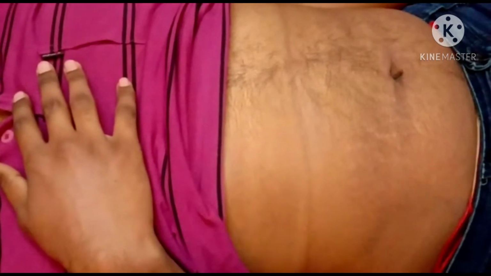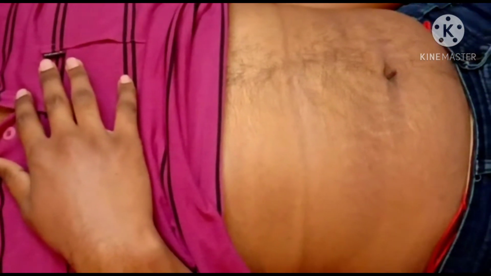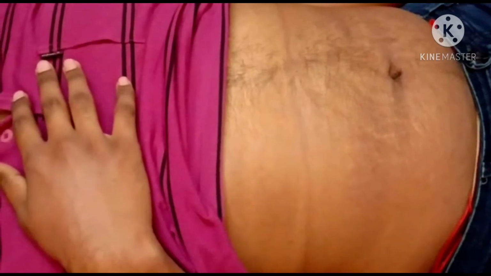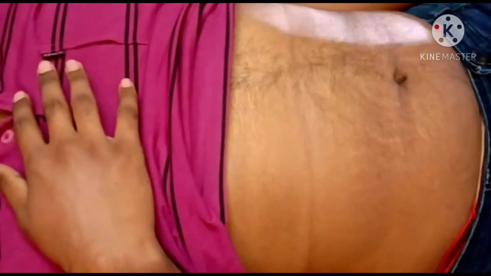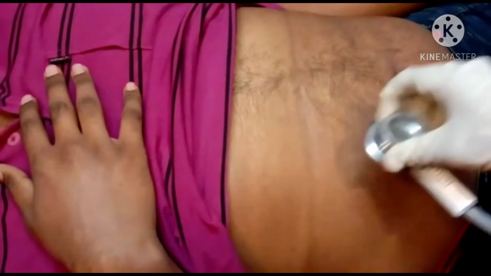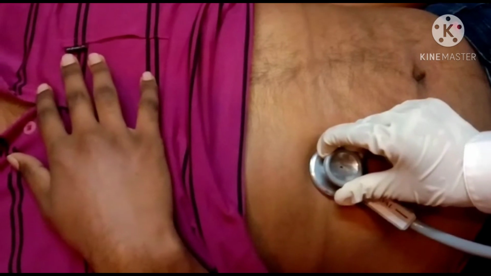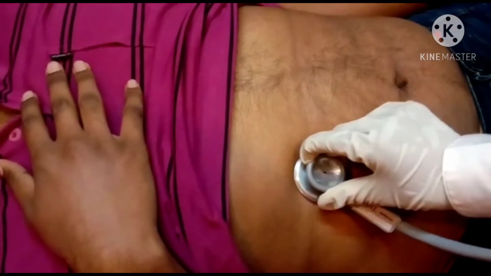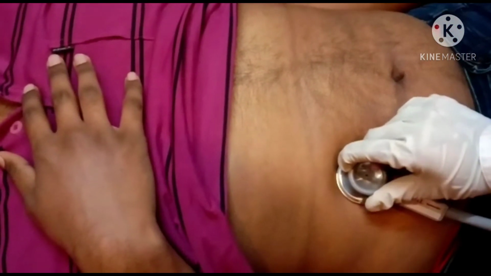First, inspect the stomach on the exterior side and check whether there is an asymmetry or scars or striae. And then auscultate on the four quadrants of the stomach. Listen for the bowel movements.